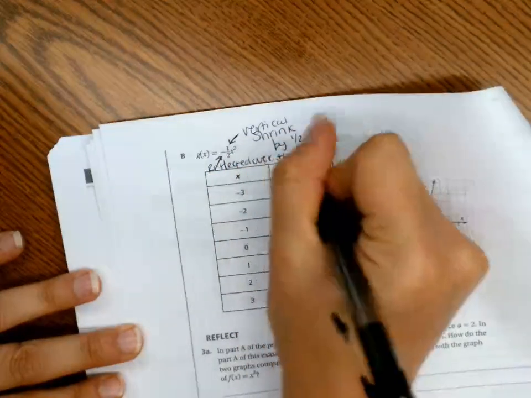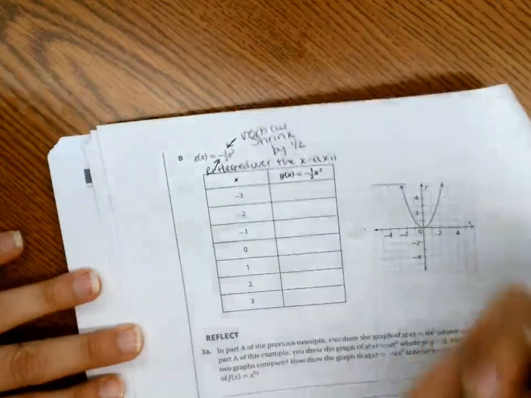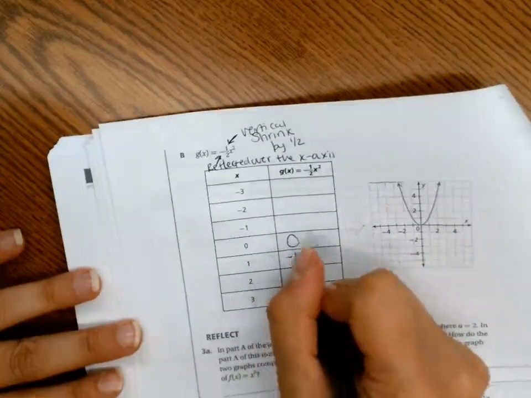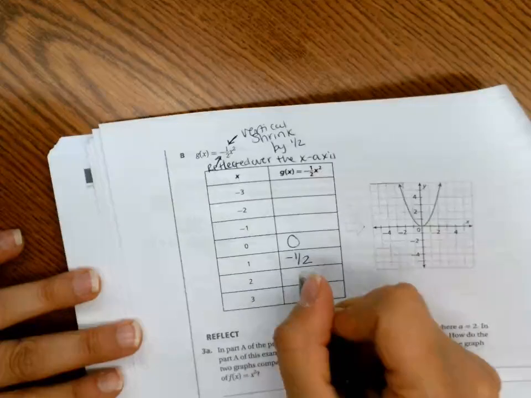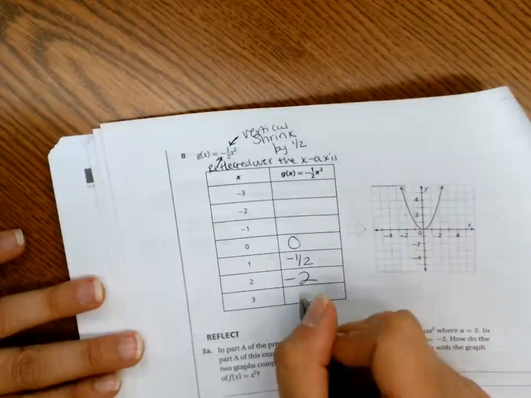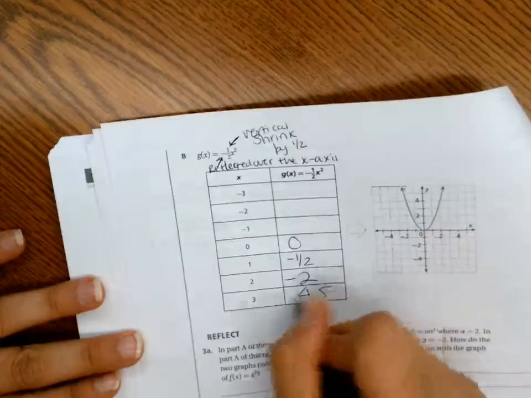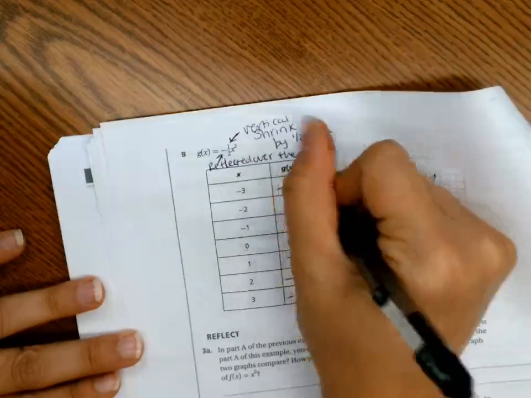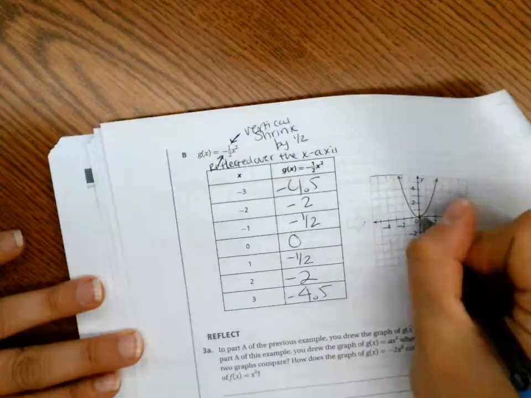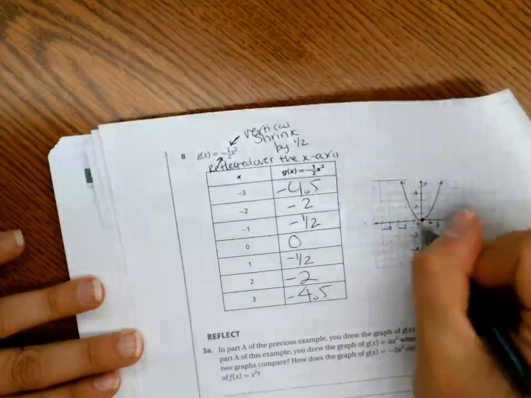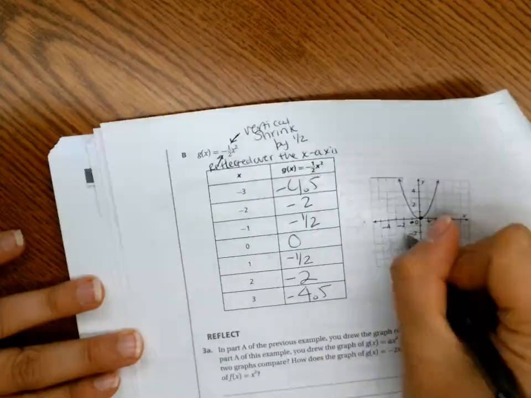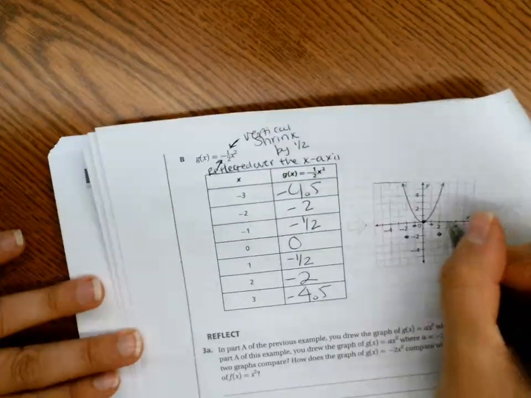Over the x-axis. So once again, 0, 0, 1, negative 1/2, 2, 4 divided by 2 is 2, so negative 2. 3 would be 9. 9 divided by 2 is 4.5, and it's negative. 0, 0, 1, negative 1/2, 2, negative 2, and then 3, negative 4.5.